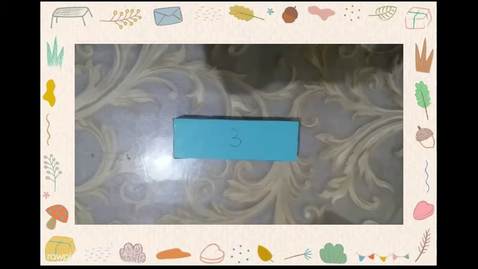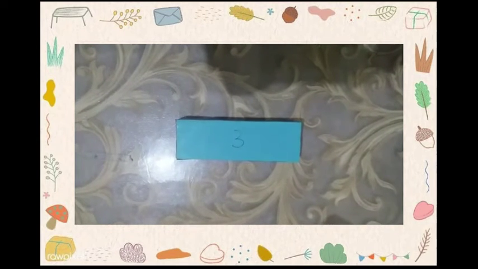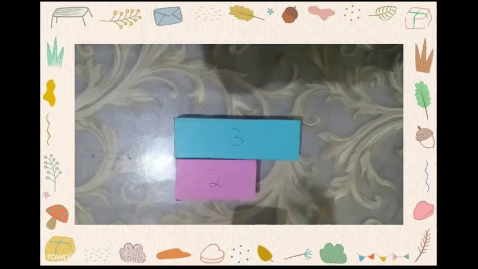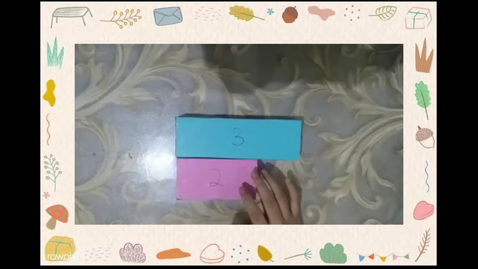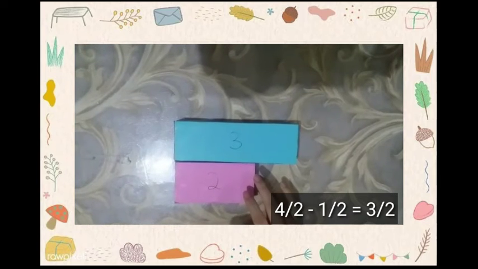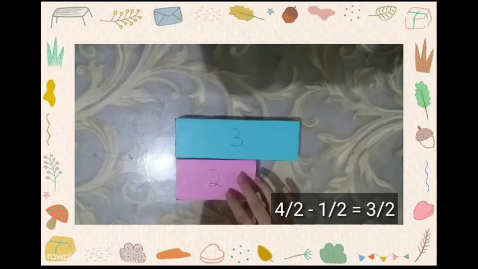Because it is compared to a pink rod or denominator rod, we have the blue rod placed on top of the pink rod. This indicates that the result of 4 over 2 minus 1 over 2 is equal to 3 over 2.